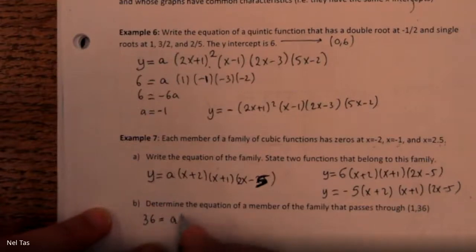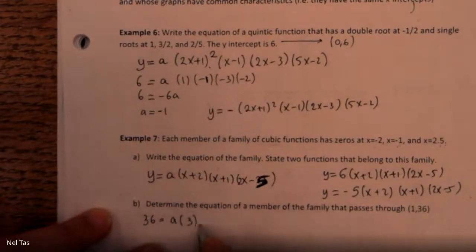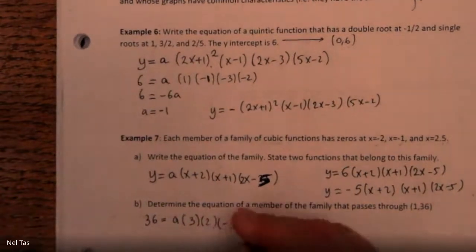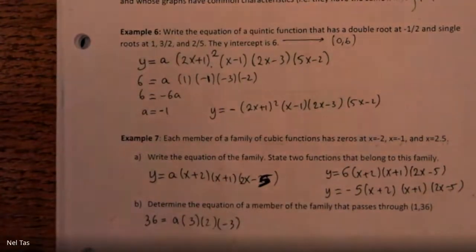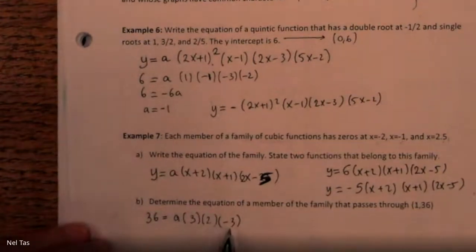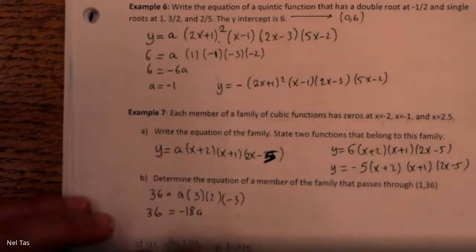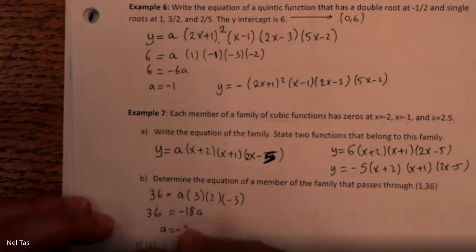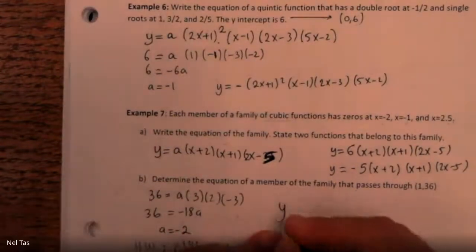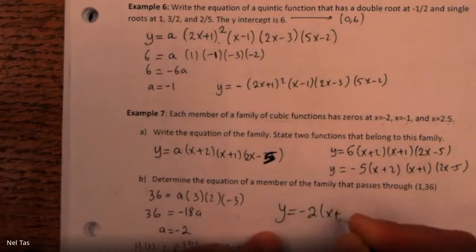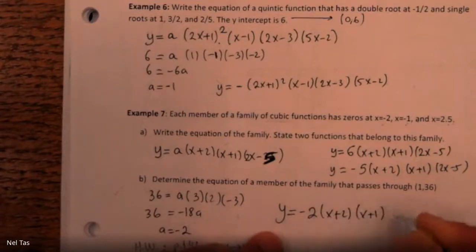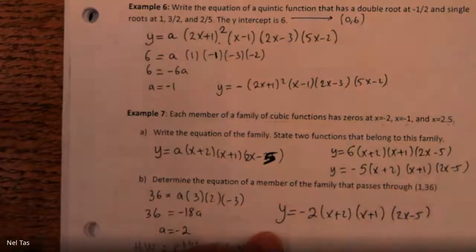36 equals a times 3. 1 plus 1 is 2, and that gives you -3. So 3 times -3, -9, -18. -18a. Divide both sides by -18, you get -2. So y equals -2(x plus 2)(x plus 1)(2x minus 5) is the answer.